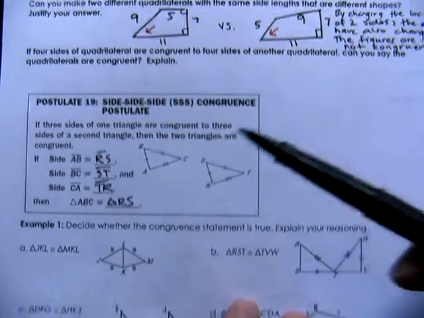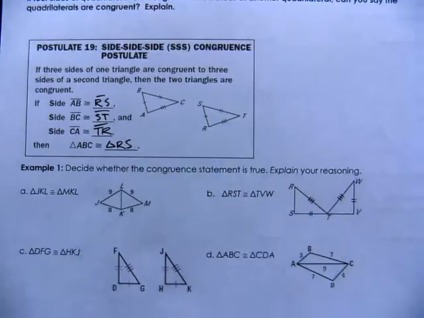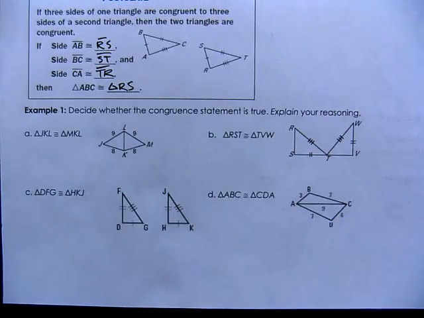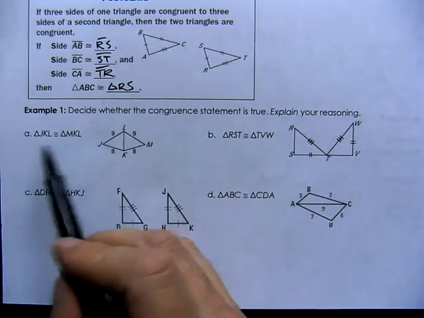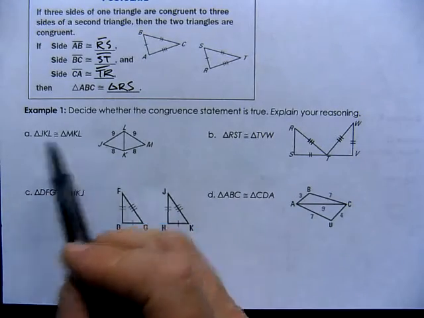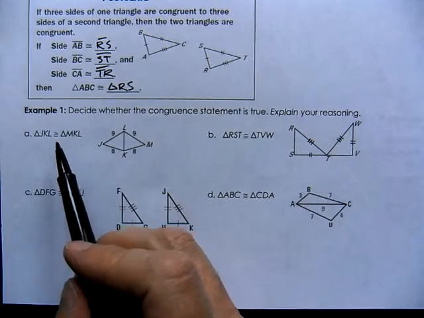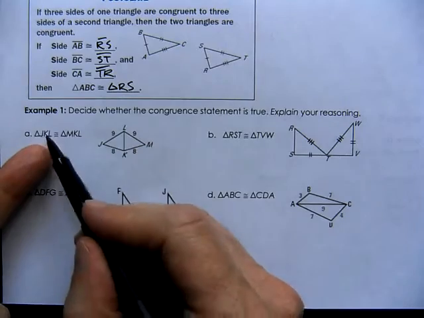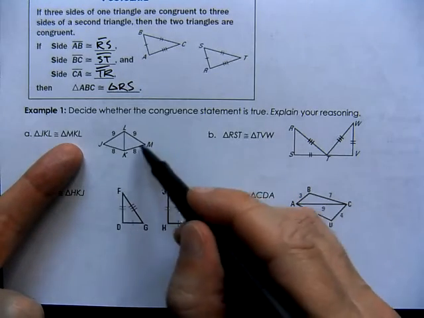So let's use that now in example 1 as we take a look at determining if the congruent statement is true. This is true or false. In other words, are they actually congruent triangles or are they not congruent triangles according to the congruent statement? So we're claiming that triangle JKL is congruent to triangle MKL.